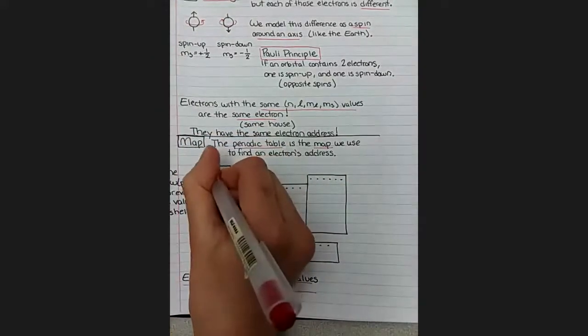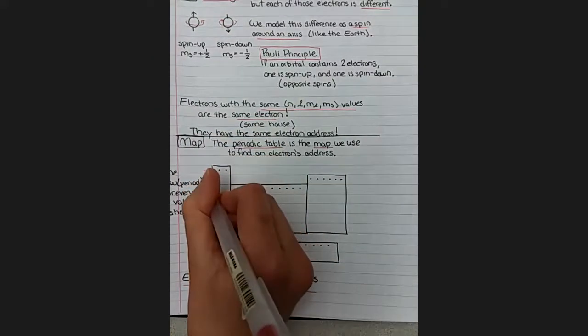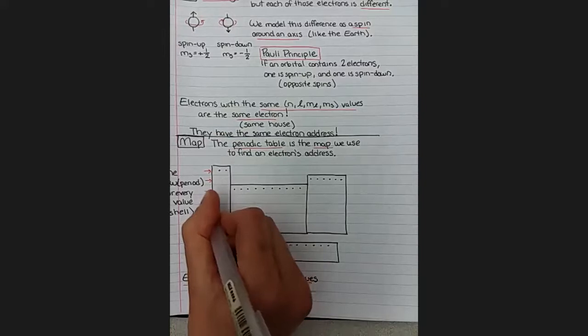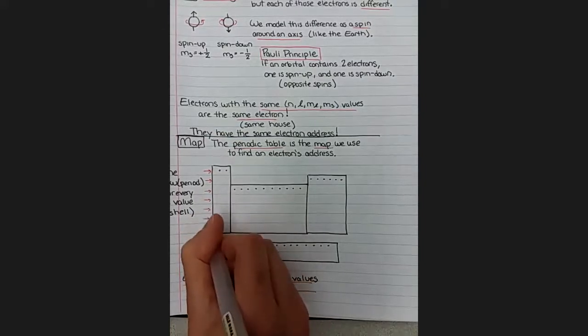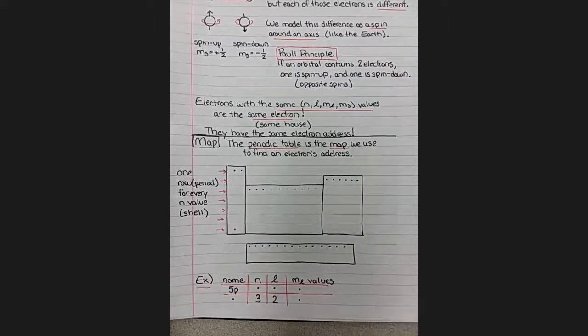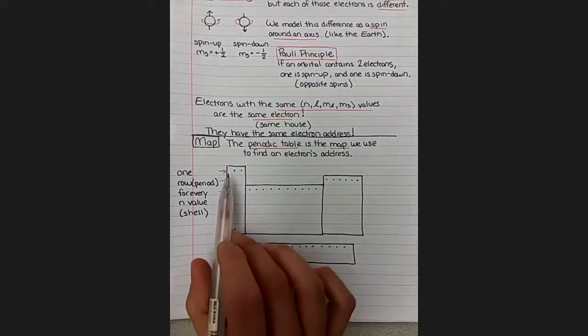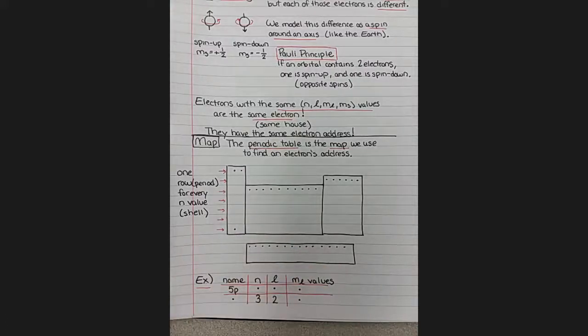So there are 1, 2, 3, 4, 5, 6, 7 rows or periods in our current version of the periodic table. And each of those refers to a different shell. So there are 7 electron shells for elements that we have currently discovered.